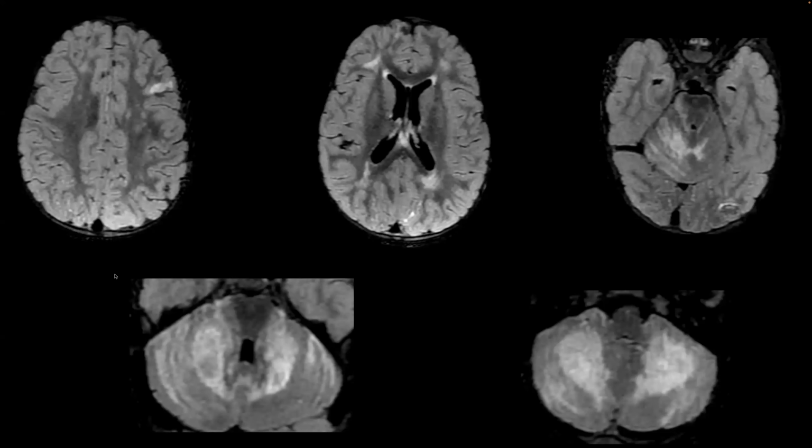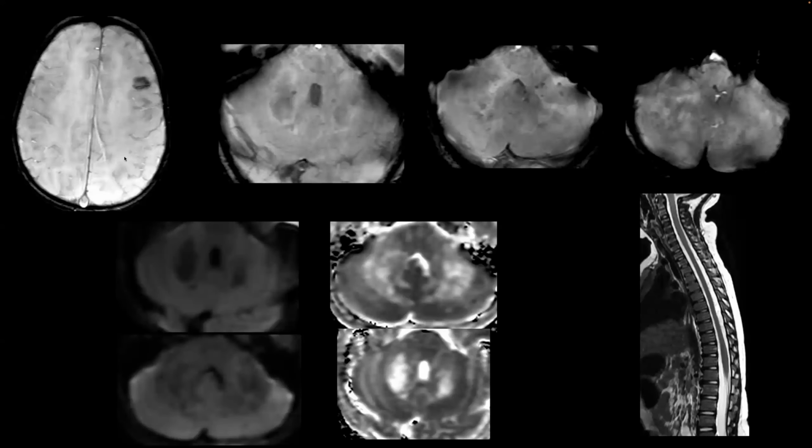FLAIR sequences again demonstrate a similar imaging appearance. You can appreciate the cortical subcortical abnormalities better on the FLAIR sequence in the supratentorial brain, with periventricular abnormalities, but again the main findings are in the brainstem and the cerebellum on both sides. SWI sequences demonstrated areas of blooming in the left frontal lobe and some punctate areas in the bilateral cerebellar hemispheres. On the diffusion ADC, we could not appreciate significant areas of restricted diffusion, just a mixed pattern. The non-contrast spine sequence did not demonstrate any focal abnormality or myelopathy.